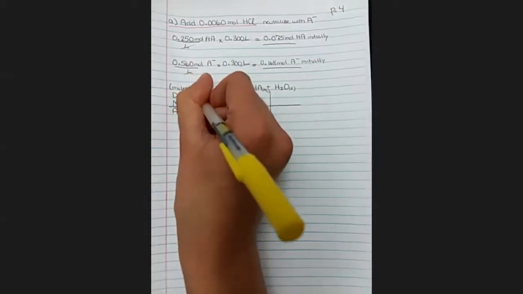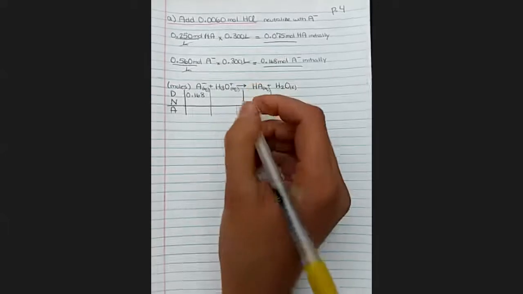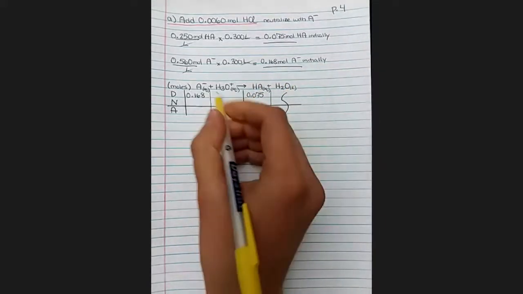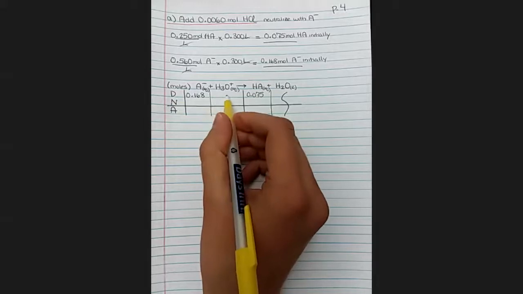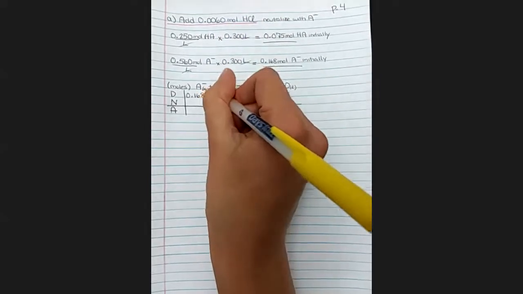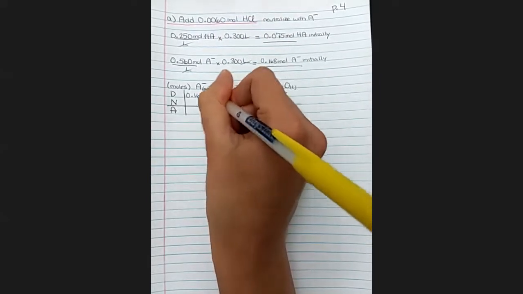So this is going to be a table of moles. So we had 0.168 moles of conjugate base. We have 0.075 moles of our conjugate acid. We don't include water. And then D is for disturb. So we're going to disturb it with some amount of H3O plus. It was 0.0060 moles that was added. N is for neutralize.